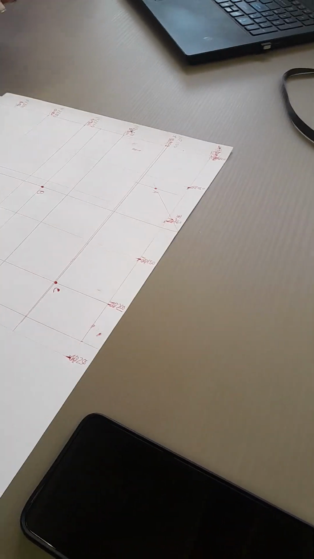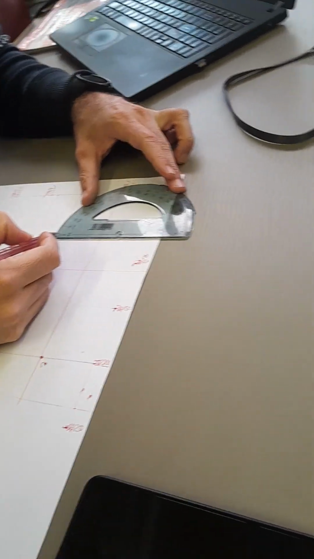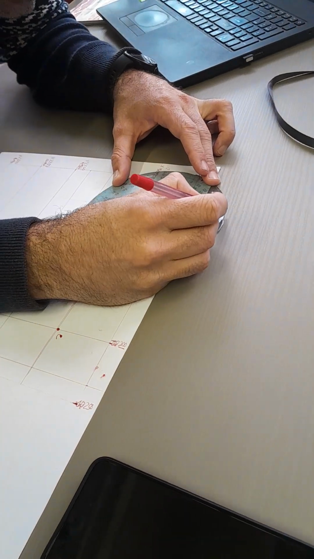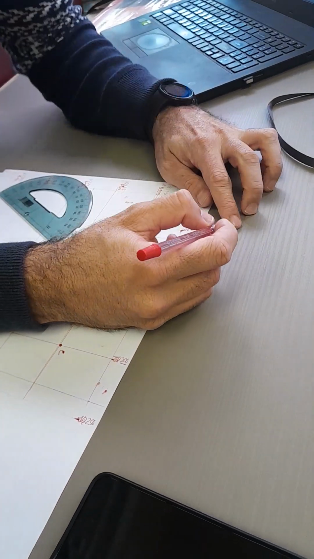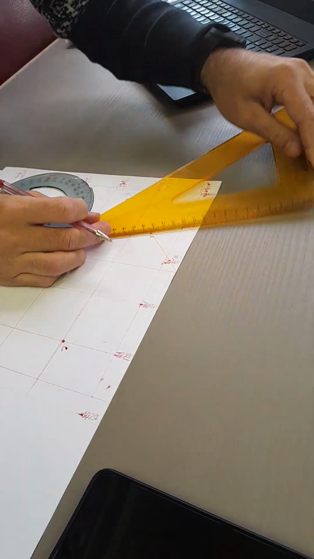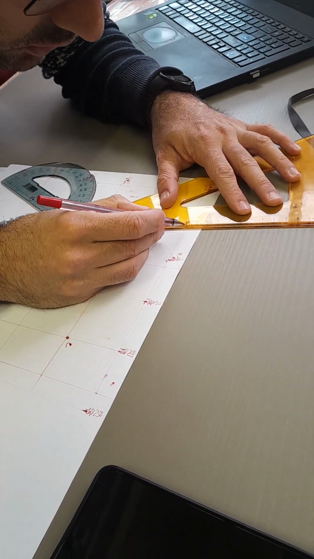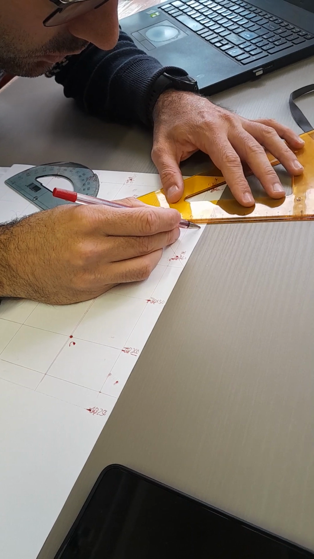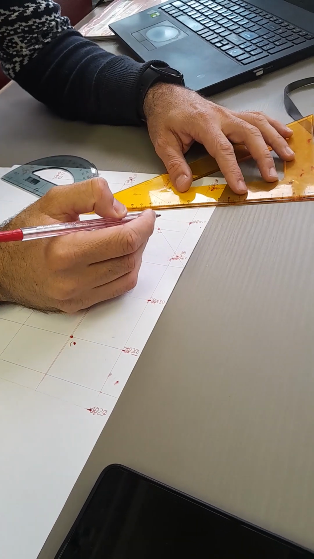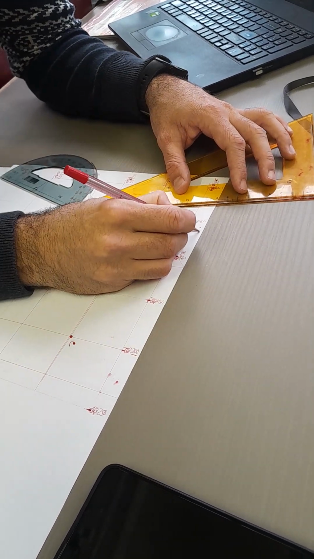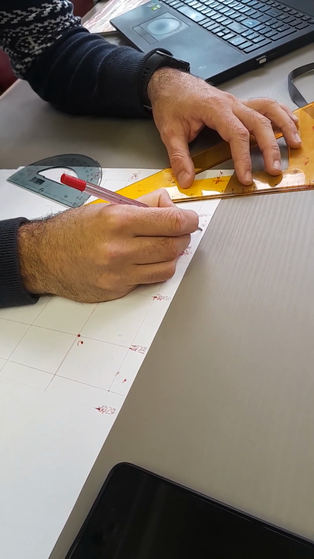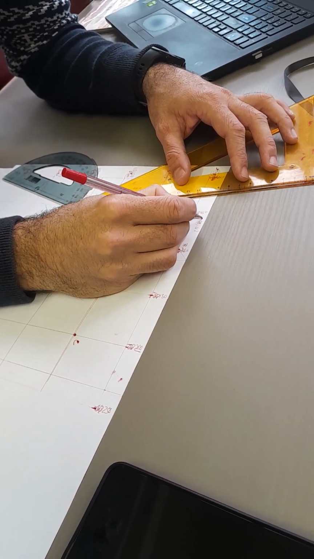Then you do the next one. 167. If 0 starts here, 167 will be somewhere here. And it will be 41. 1, 2, 3, 4, 1. So there's the next spot height. 78,42.